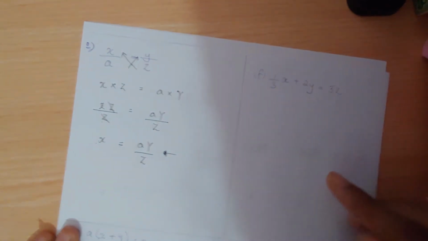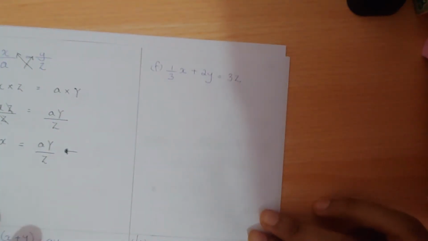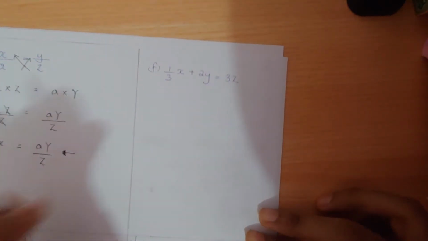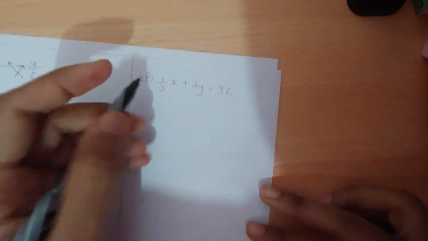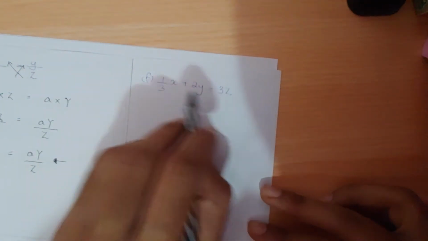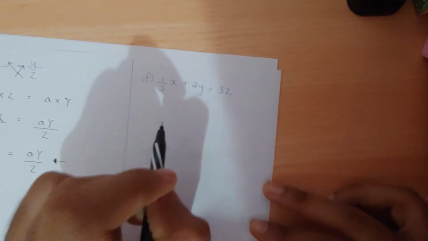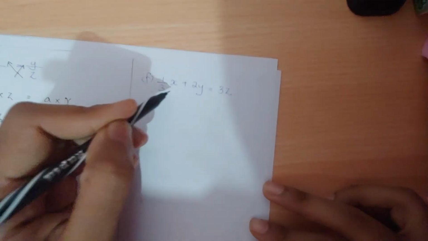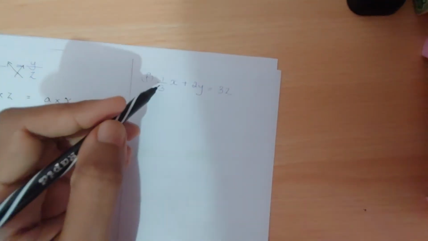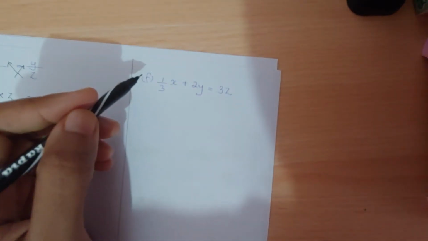Okay? Partie F maintenant. This one is interesting. Donc, qu'est-ce que je fais? I need to make x become the subject of formula. I have 1/3 x plus 2y is equal to 3z.